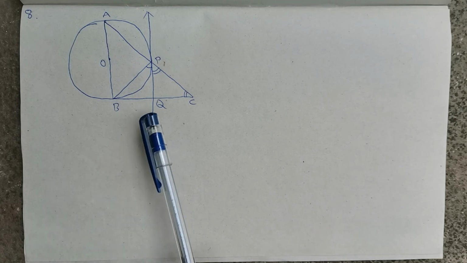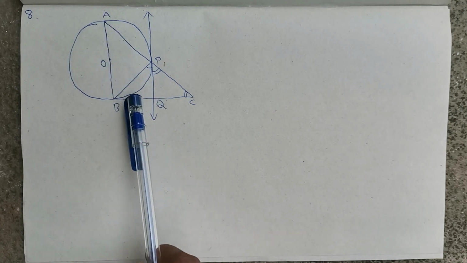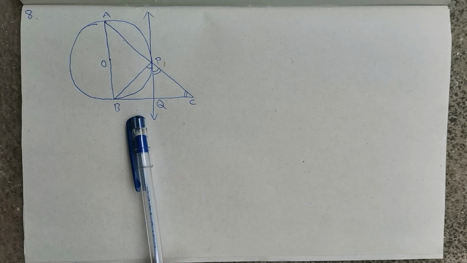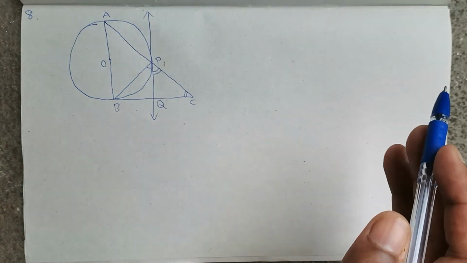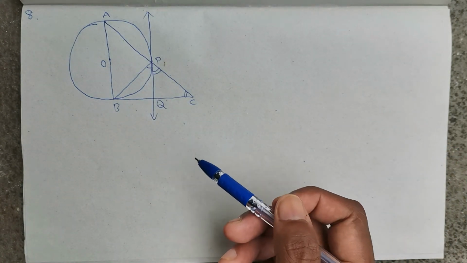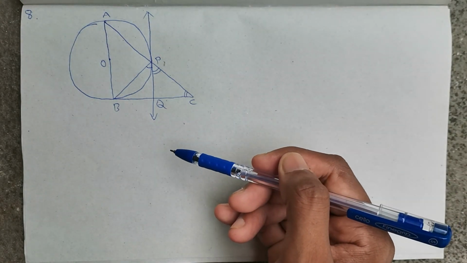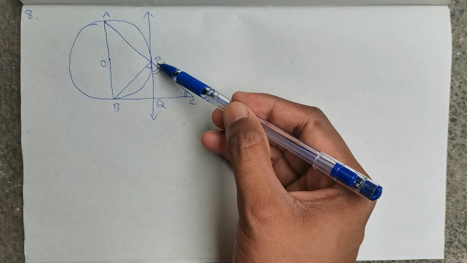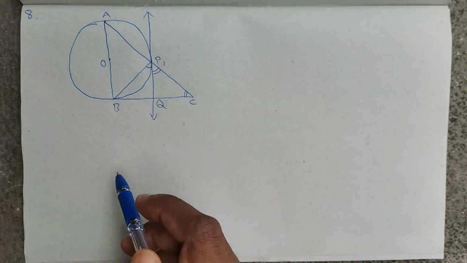Okay, the question is, in a right angle triangle ABC, a circle with side AB as diameter is to intersect the hypotenuse AC in P. So he clearly mentioned that is hypotenuse. Then prove that the tangent to the circle at P bisects the side BC.